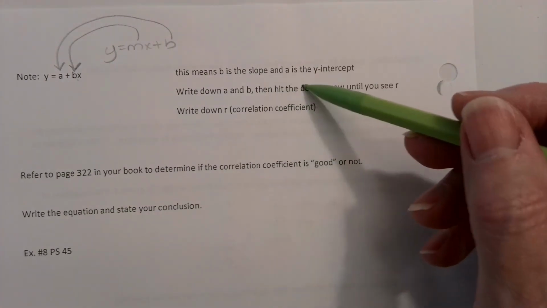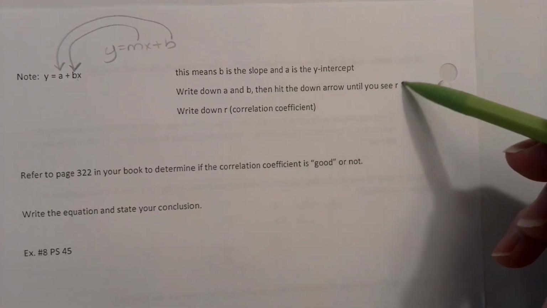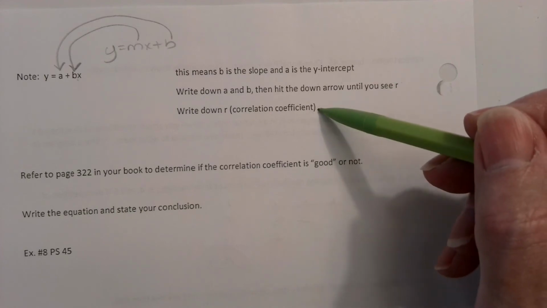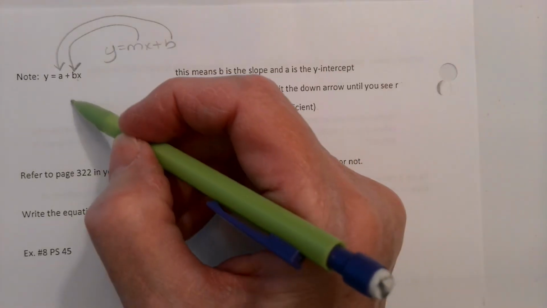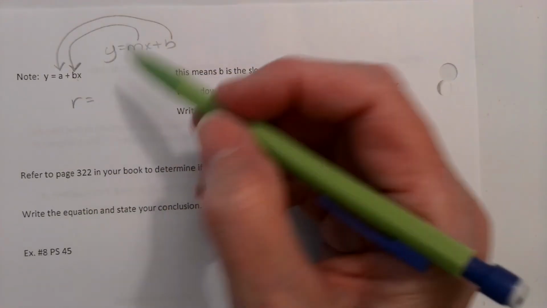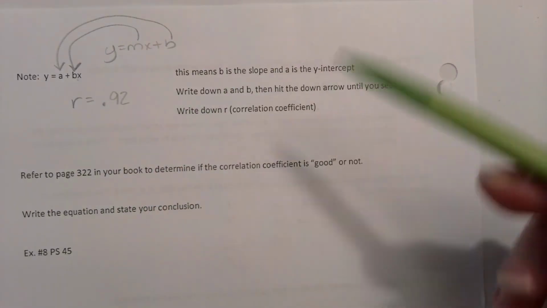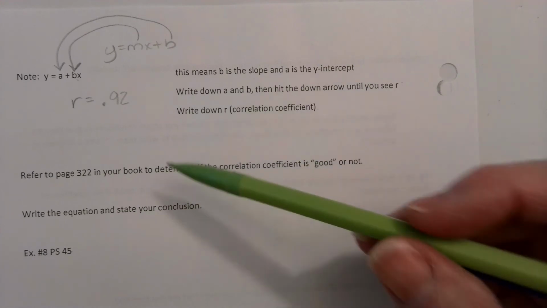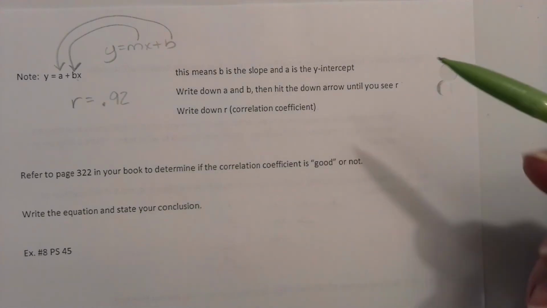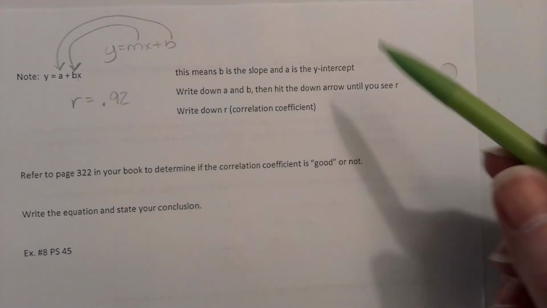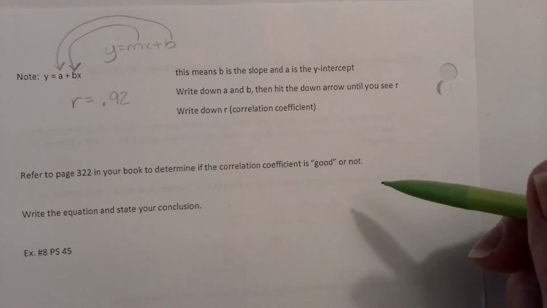I said then hit the down arrow until you see R and write down what it is. So you'll just like write something like R equals whatever it is, like 0.92. Okay? It's called the correlation coefficient, and you can read again on page 322 what all that means, and when it's good or when it's bad.